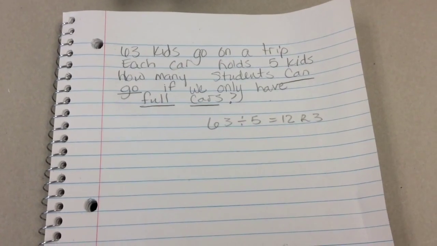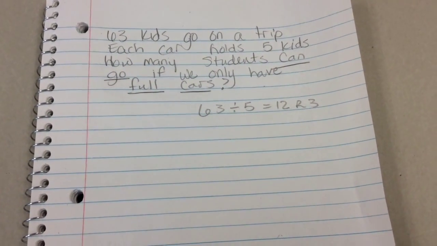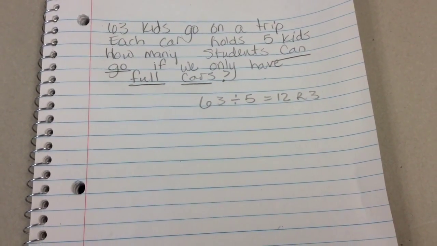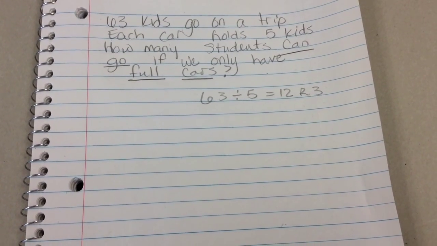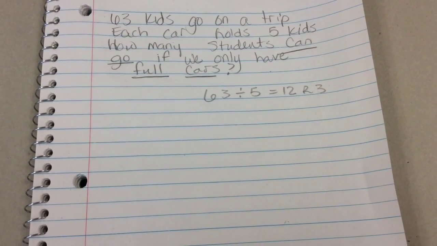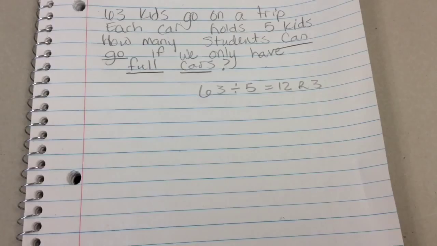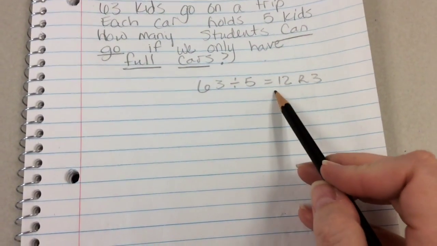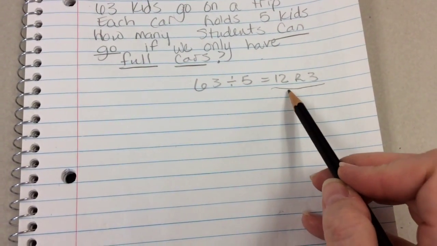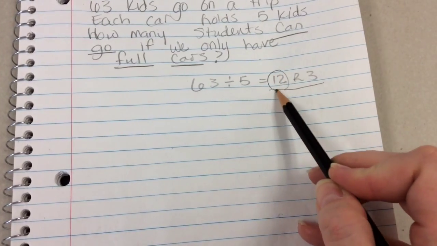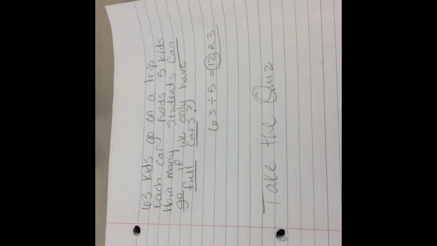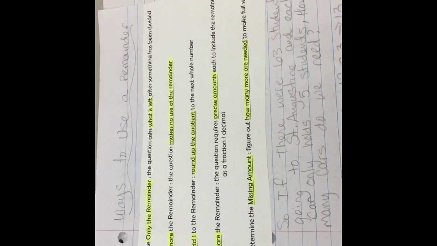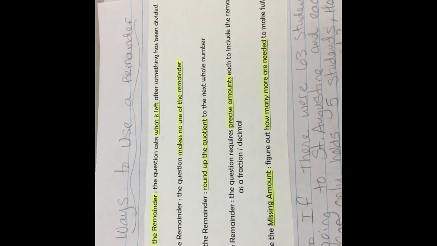All right, on this one, same numbers again. 63 kids go on a trip. Each car holds 5 kids. How many students can go if we only have full cars? Which number in the answer is talking about the full cars? That would be the whole number quotient. All right, so oftentimes the questions will ask you to interpret that remainder. That means you have to figure out which part of the answer you get is what they're looking for.